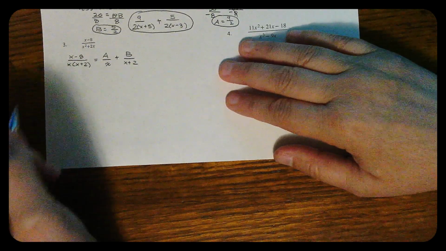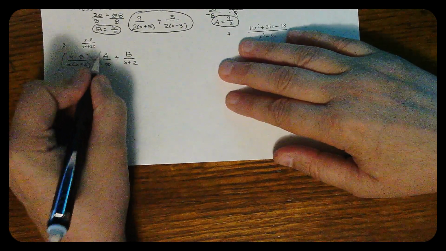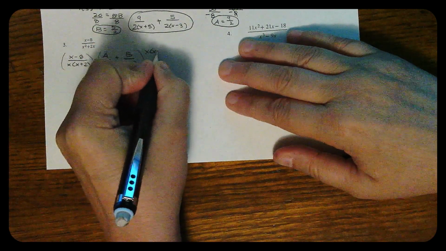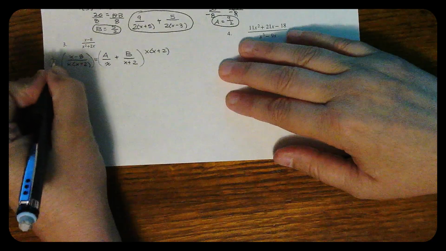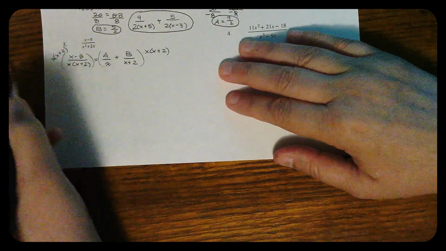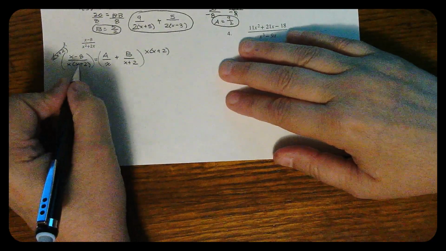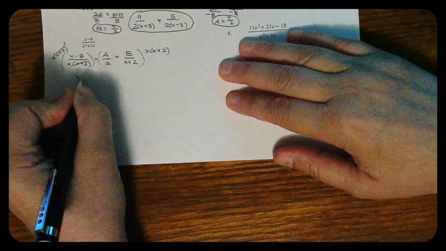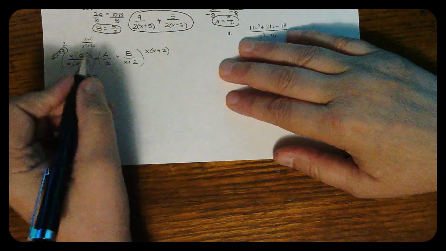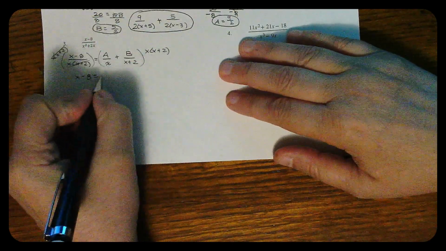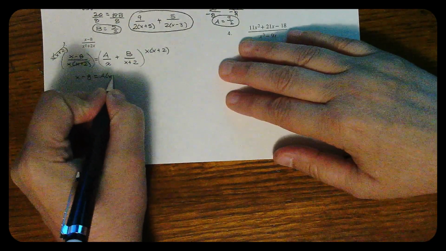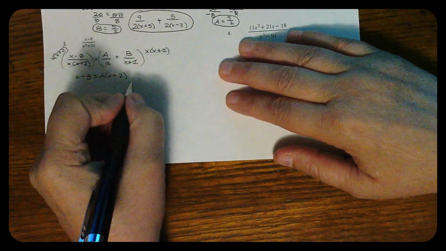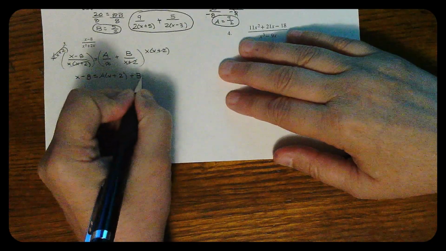Okay, then we're going to multiply through by the LCD, and the LCD is always going to be that x times x plus 2. All right, so that x times x plus 2 in the numerator cancels with that in the denominator, and you're left with x minus 8. Here, this x and this x cancel. You'll be left with A times x plus 2. Here, this x plus 2 and that x plus 2 cancel, and you are left with Bx.